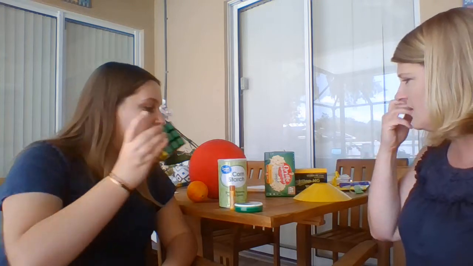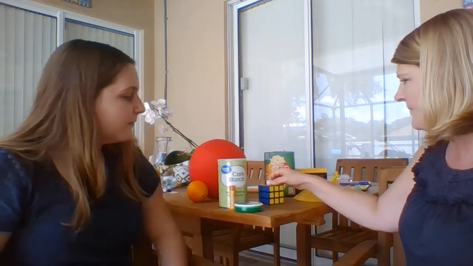I searched and searched my house for these cubes. Oh my goodness, I finally found these two items. That's all: the Rubik's Cube and the die. That was all I was able to find. All right, go ahead and set those down, Blair. We're going to put those together.